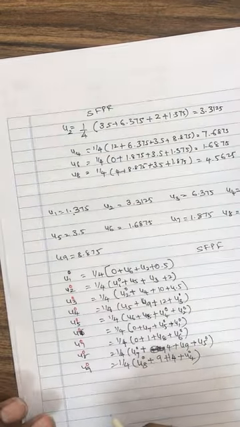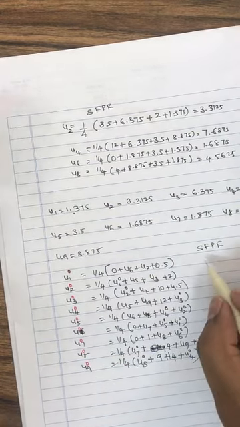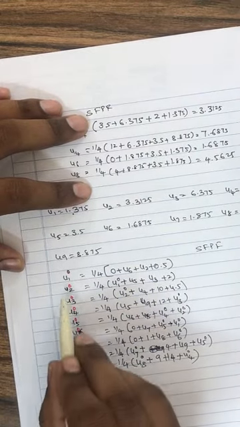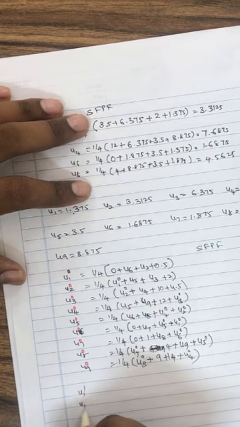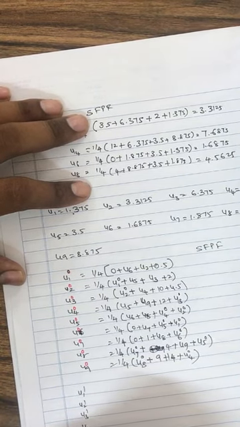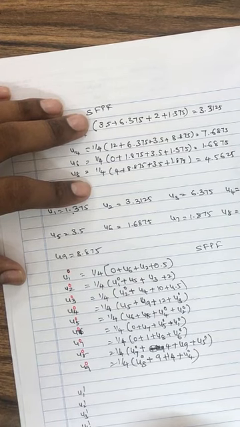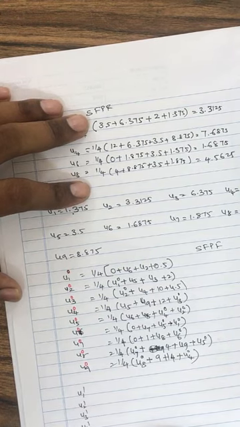If I use those values, in the next case I will write u11, u21, u31, u41, u51, u61, u71, u81, u91.